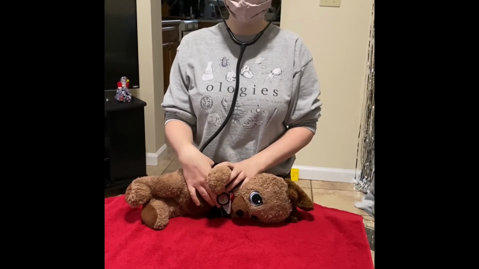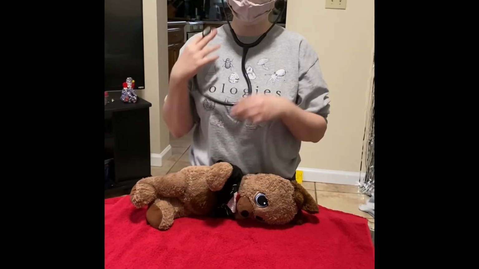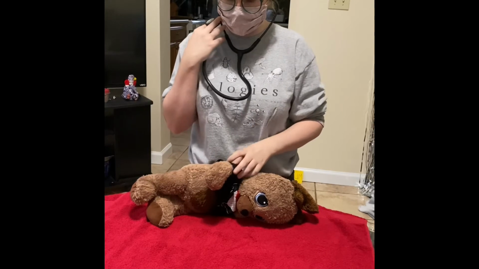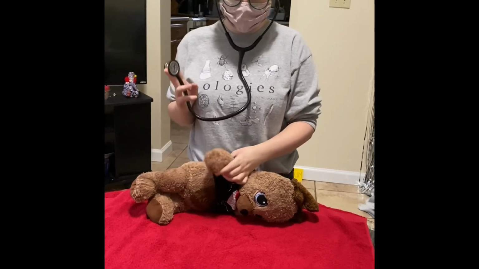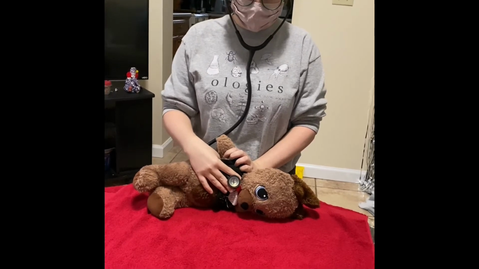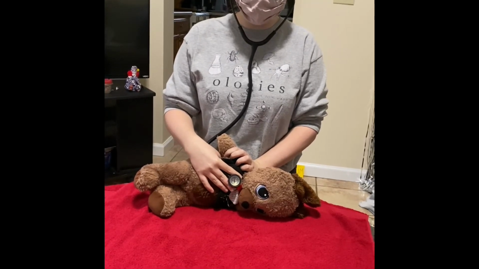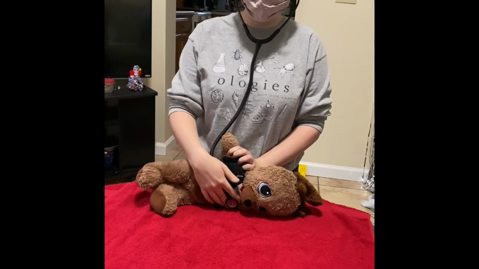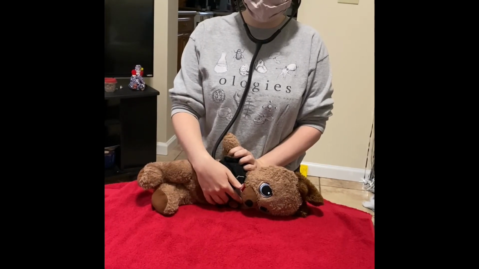And once I'm done getting his respiratory rate, I'm going to auscultate the lungs on both sides of his thorax, listening to all 4 quadrants on both sides. So I'm starting with his right side in the dorsal cranial quadrant. I'm going to be listening for inspiration and expiration sounds before moving on to the ventral cranial quadrant.